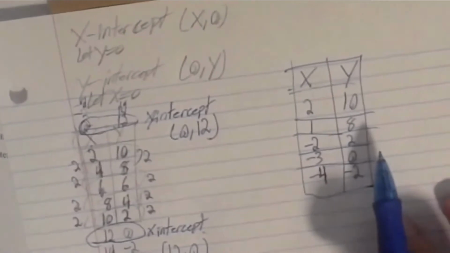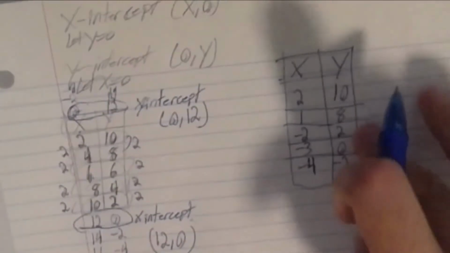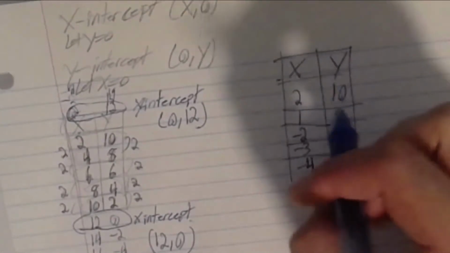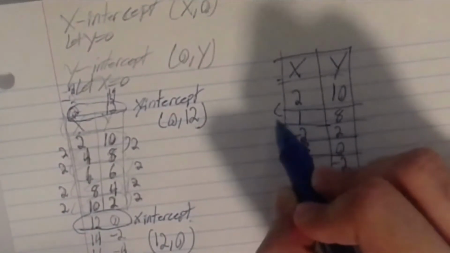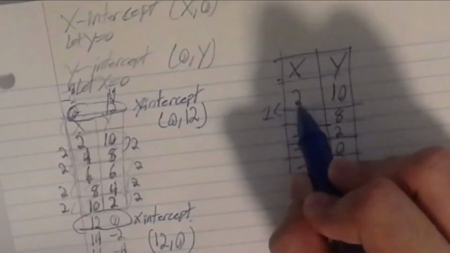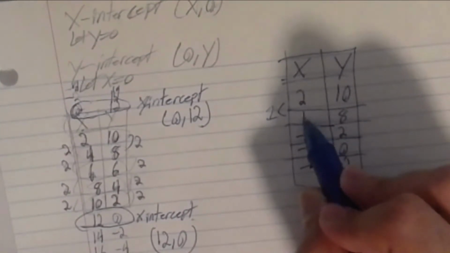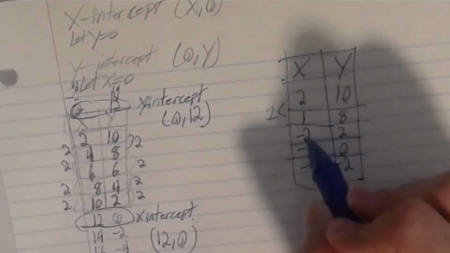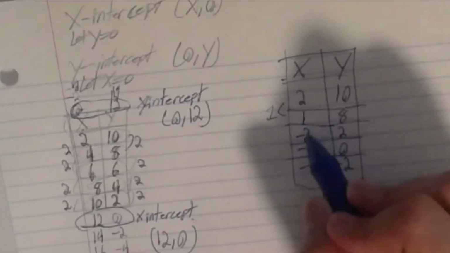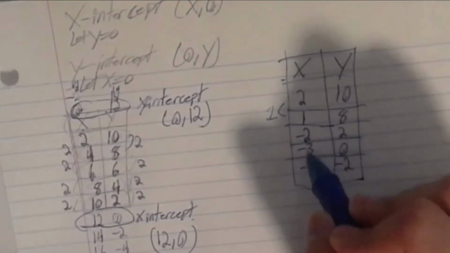Now, let's figure out the patterns. First we need to figure out the pattern of the table. Okay, we're going down by 1, right? From 2 to 1, we're going down by 1. Okay, and then it jumps from negative 1 to negative 2. Okay, let me just hold off on that. Let's see how the other parts go.